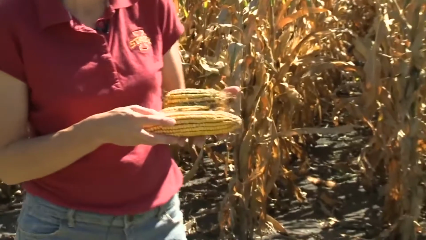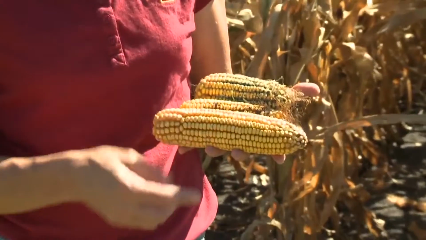Another way that we can assess ear rot is to assess the severity of ear rot on the ear. To do that, we would look at the amount of kernels on the ear that were diseased or moldy. I have some ears here with different amounts of ear mold on them. It's actually 3 different ear molds here.